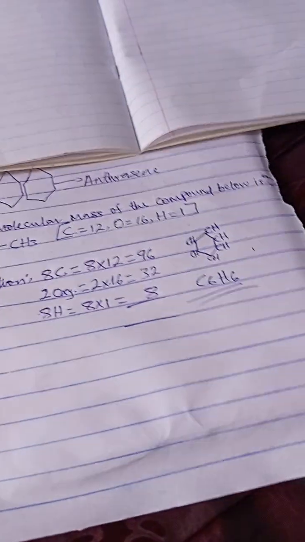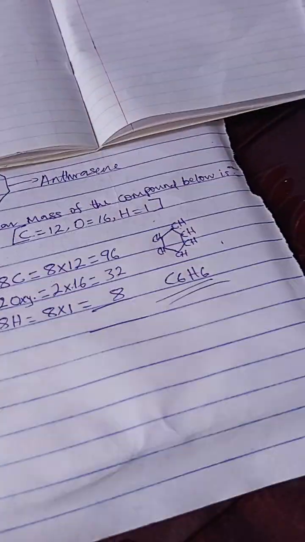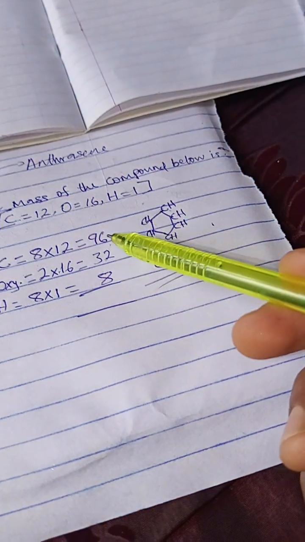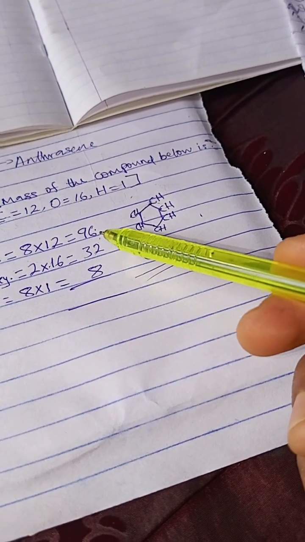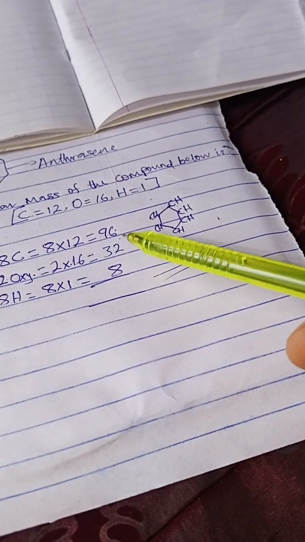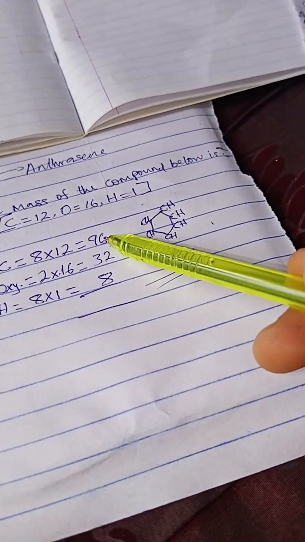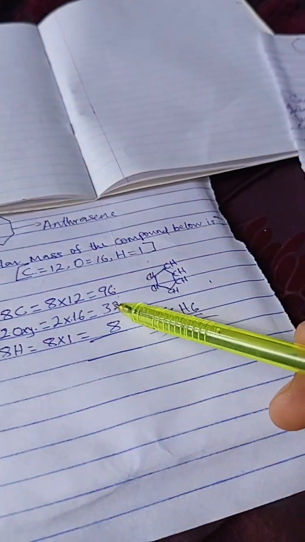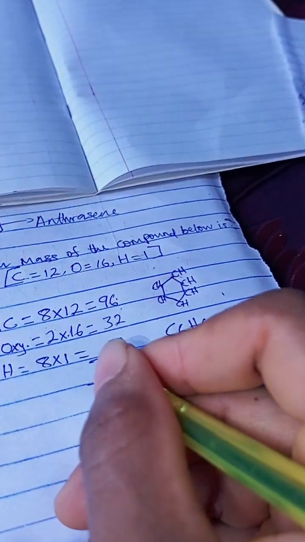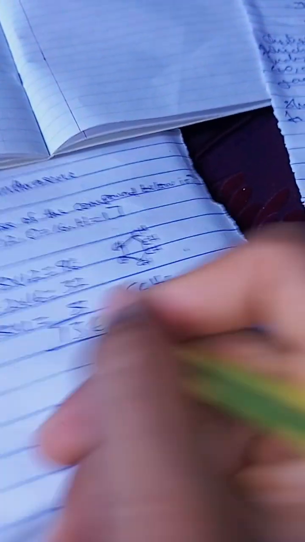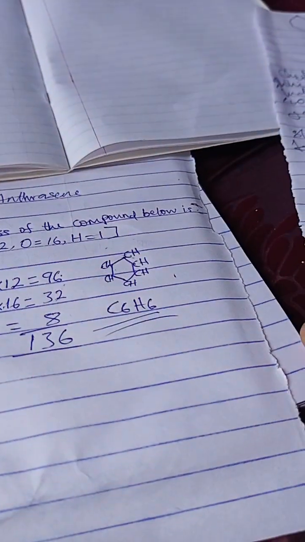Now we add all of them together. 96 plus 32 plus 8. That will give us 136. So that is the answer.